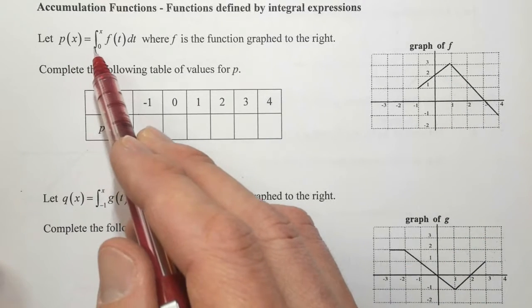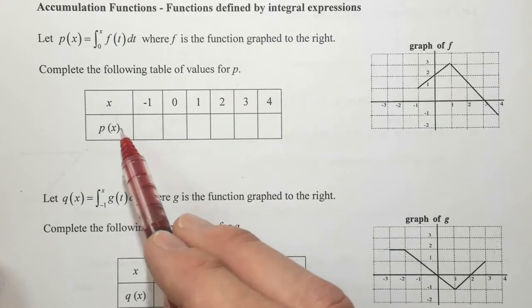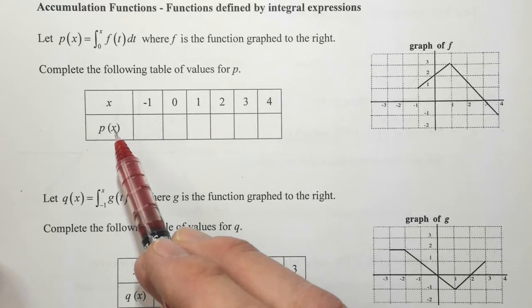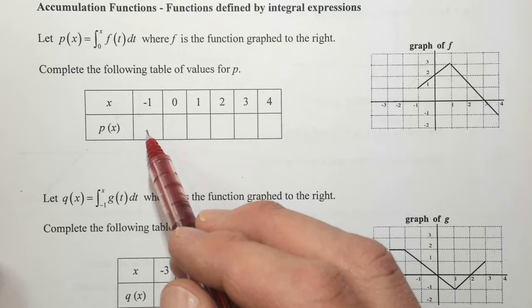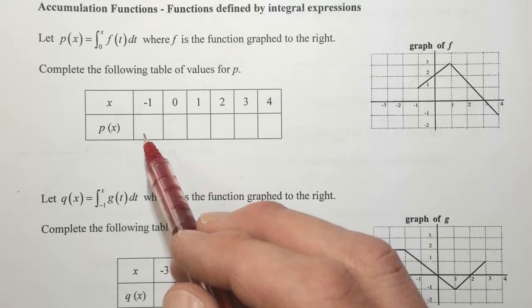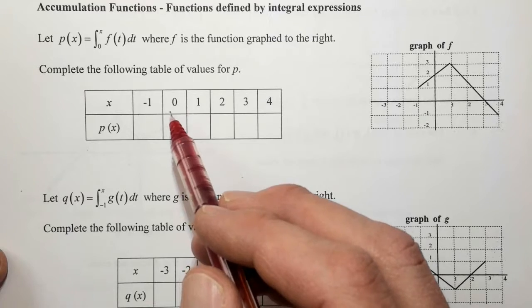And p is the integral from 0 to x of this function. And we are asked to fill out this table. We're asked to find some values for p. Right? So I know the first blank is underneath when x is -1. However, I'm actually going to start with when x is 0. And you'll see why in a second.